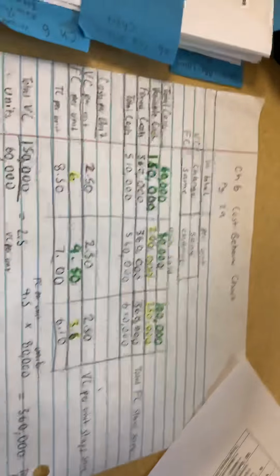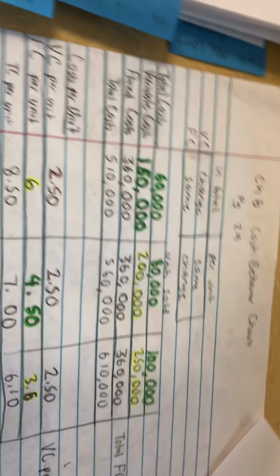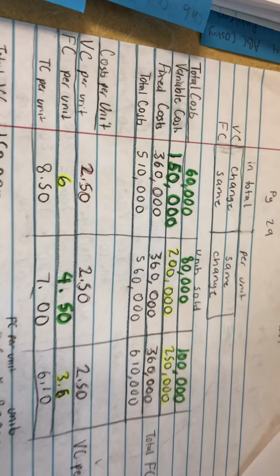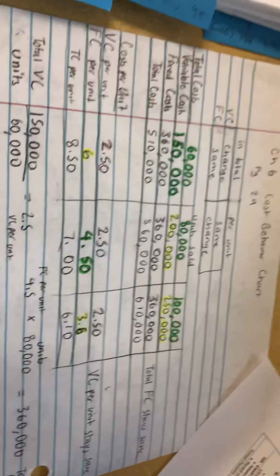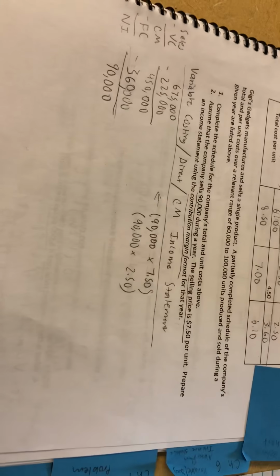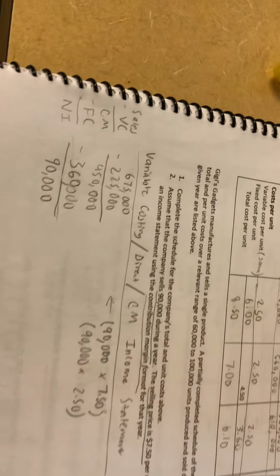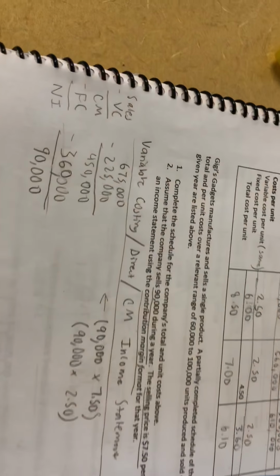So that's that. So you have your whole chart filled out. You just add up variable cost and fixed cost to get your total cost, and variable cost per unit plus your fixed cost per unit to get your total cost per unit. So I just wrote that. And then it asks you to do a contribution margin income statement, which is also the same as variable costing or direct income statement. So it's the new income statement we learned.